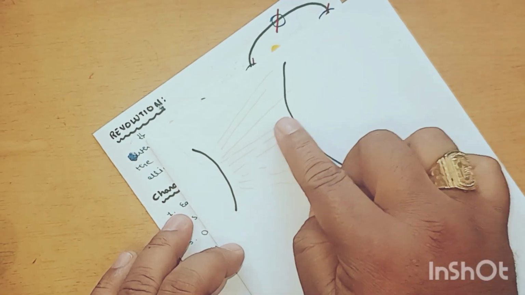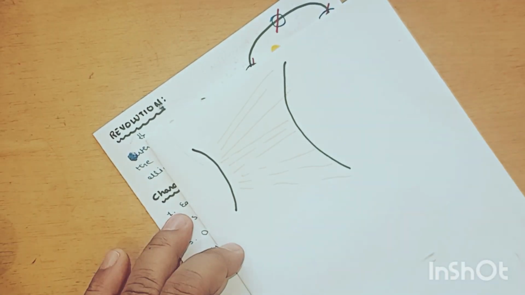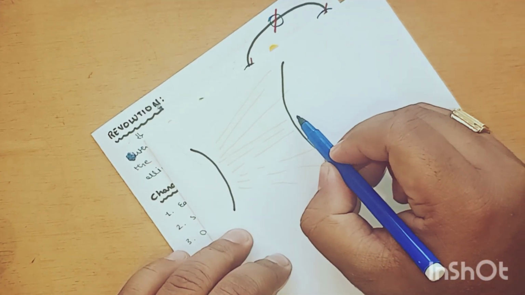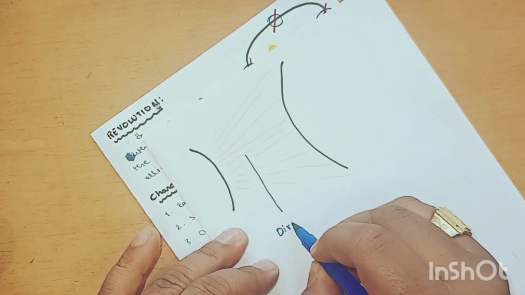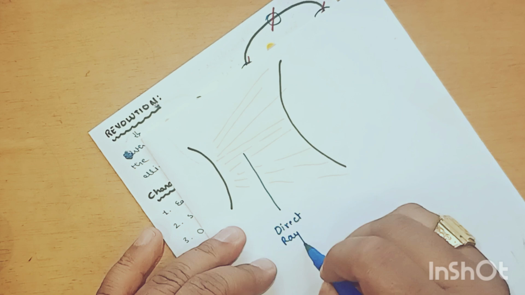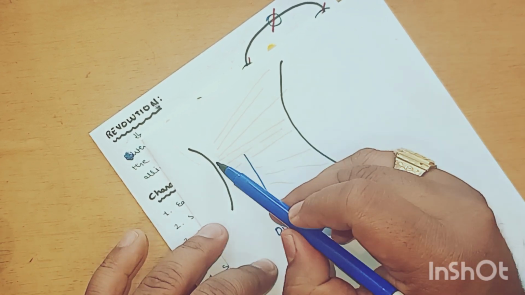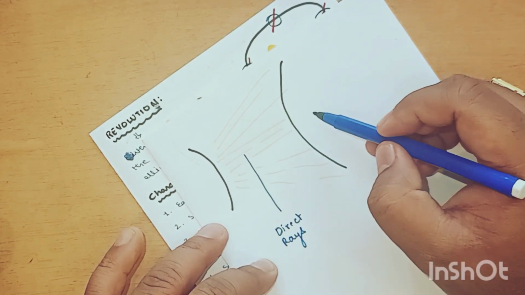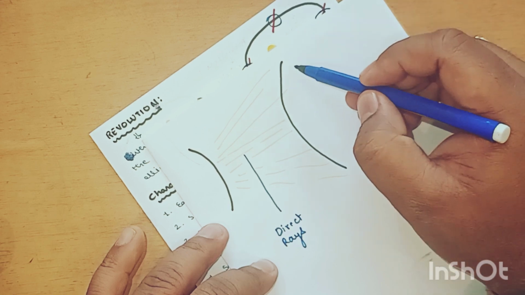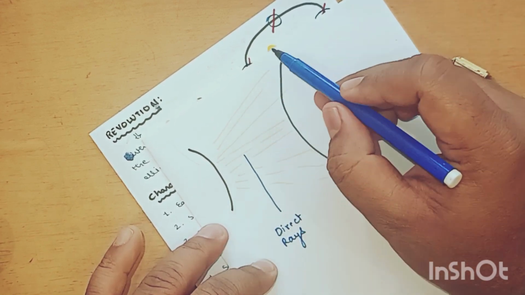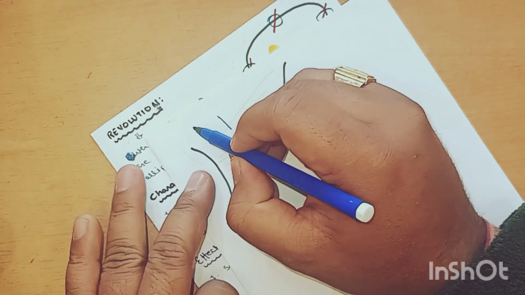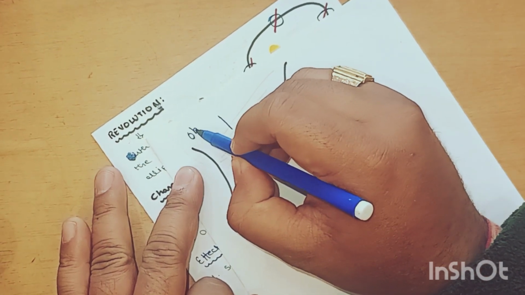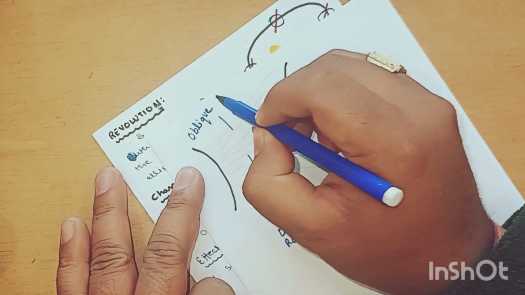These rays which are coming directly to this earth surface, these are your direct rays. While the rays, as the sun's rays move from equator to the poles, they get oblique. And oblique rays or inclined rays, this is your oblique rays.